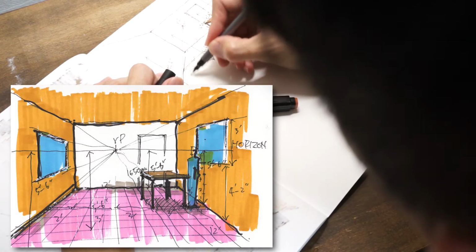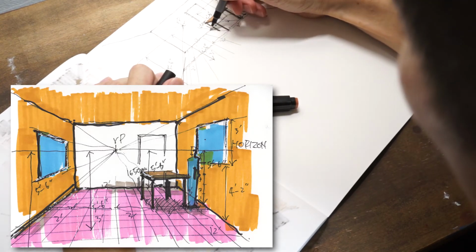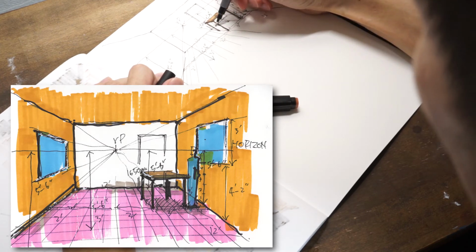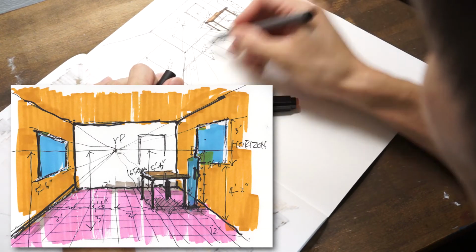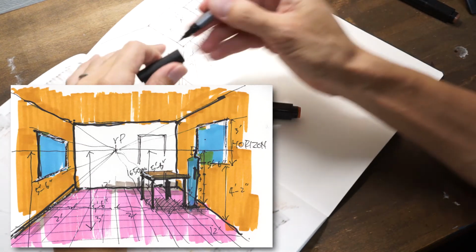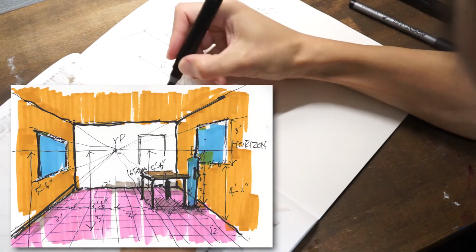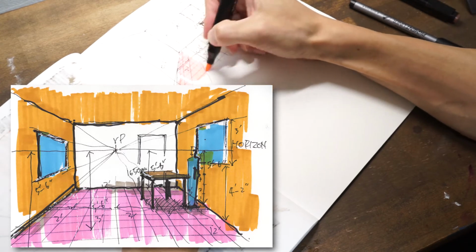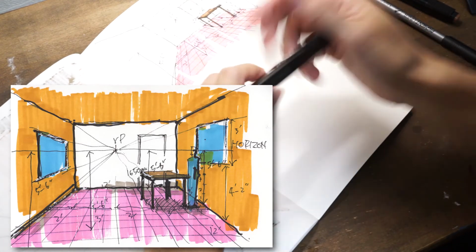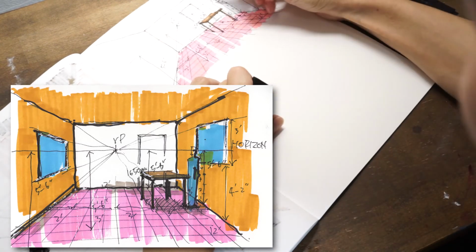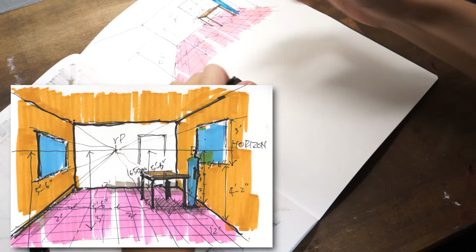So if you say 12, so if you have a floor tile that's about a foot square in size, this would be the tiles. Fancy. Same thing.